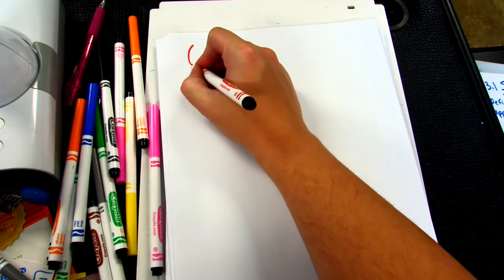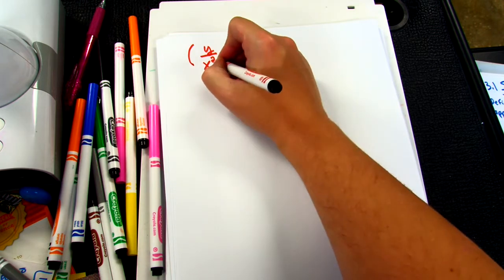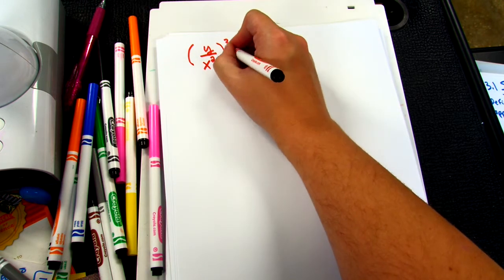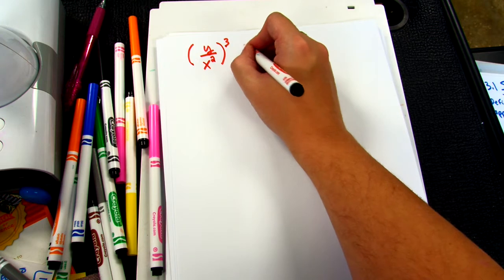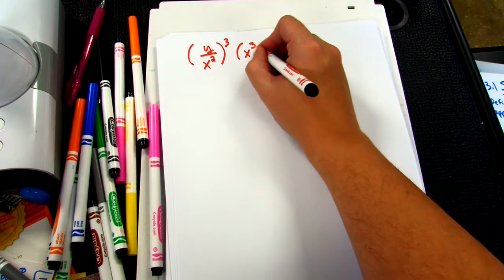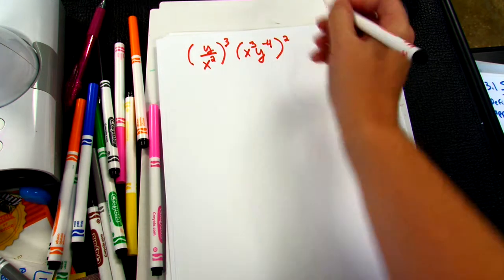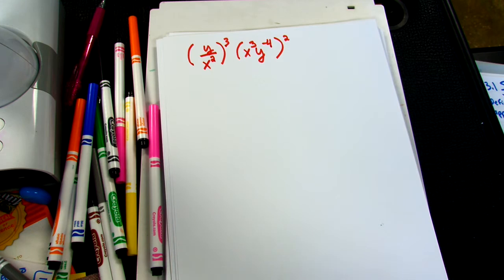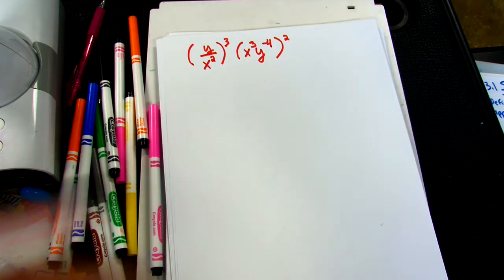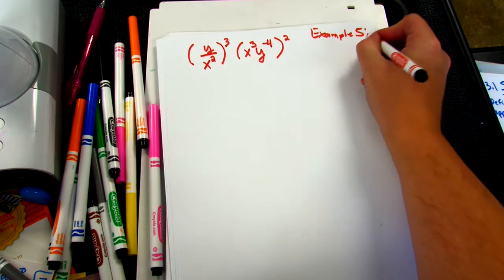I want to do y over x squared to the third power times x cubed y to the negative fourth to the second power. All right. So my directions for this example, and this is example 5, my directions are this.